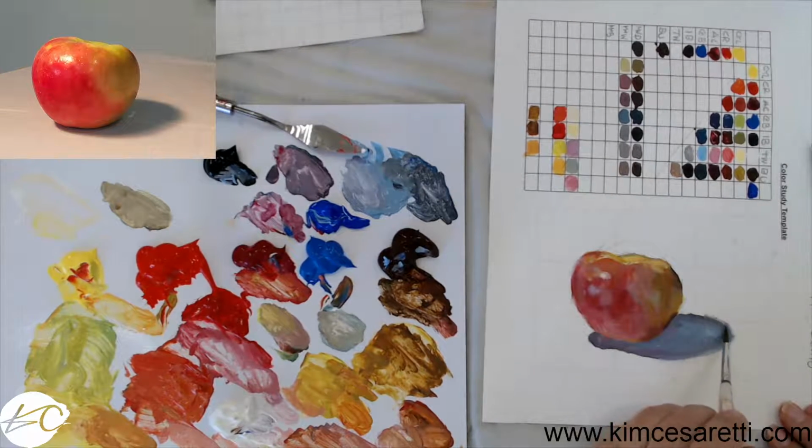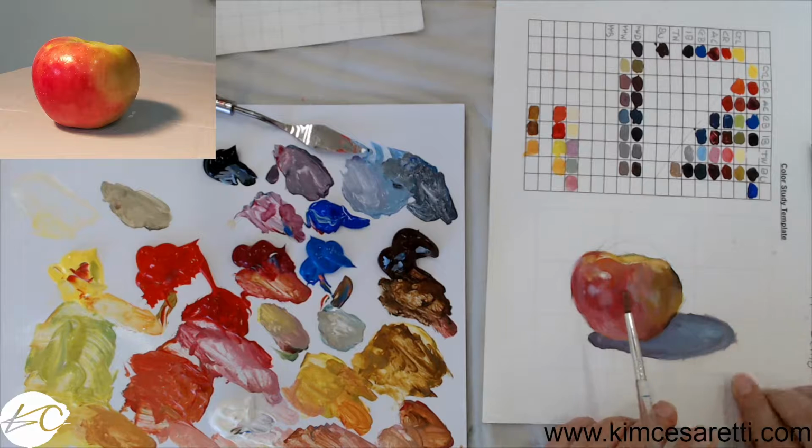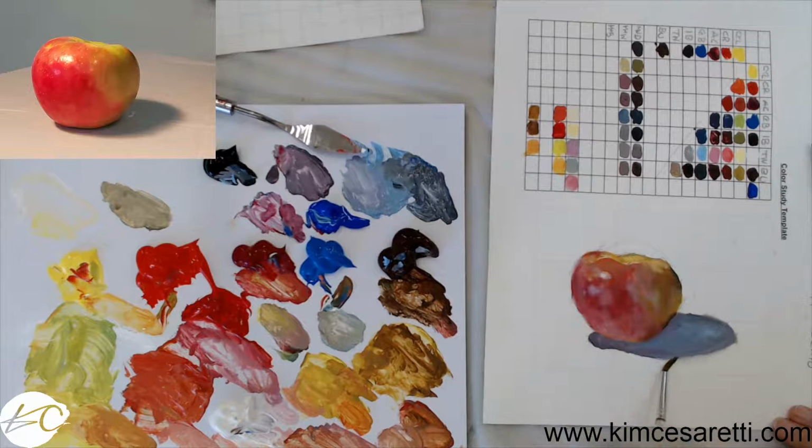Other than that, I don't want to get too involved in any of the background stuff because it's my subject that's the most important thing. So I'll let that fade. I'll give that more of a faded edge.